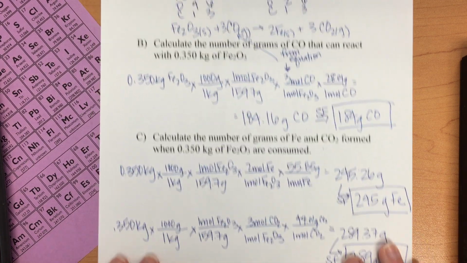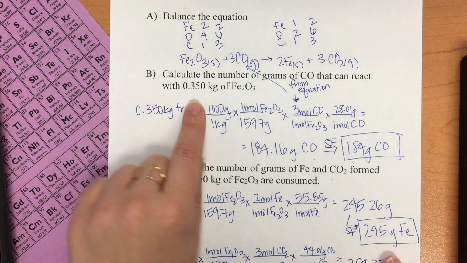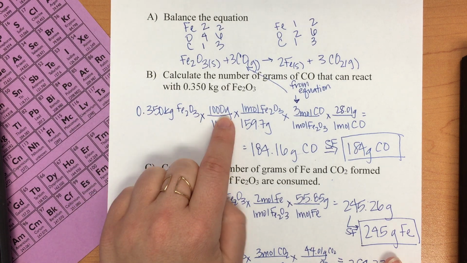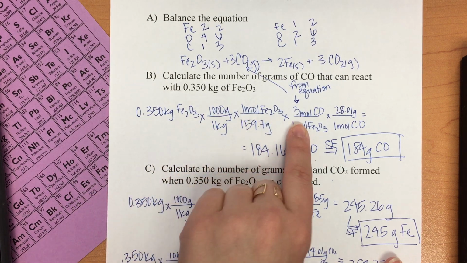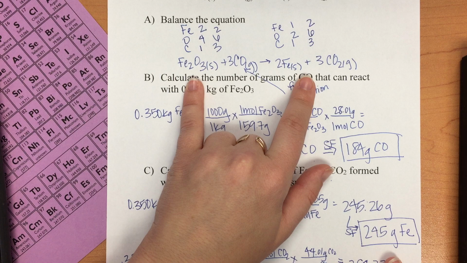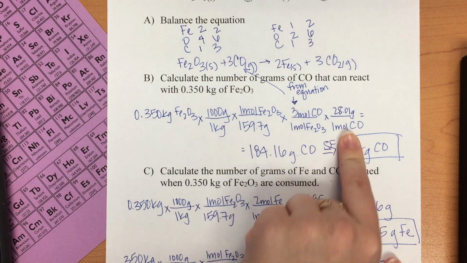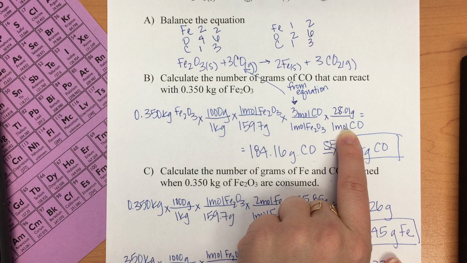So when we are asked how to convert from a reactant or a product to the other side, we will convert from grams to moles, and then we'll use the stoichiometric numbers from our balanced chemical equation to convert to moles of the other. Then we will again use the molecular weight to convert back from moles to grams.